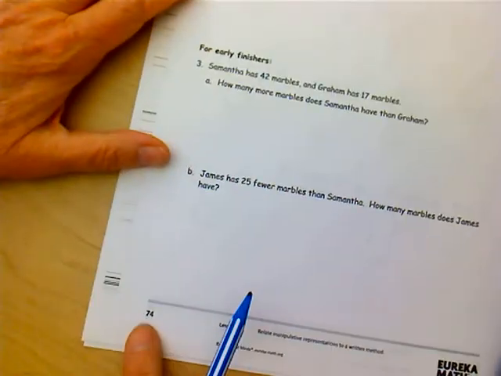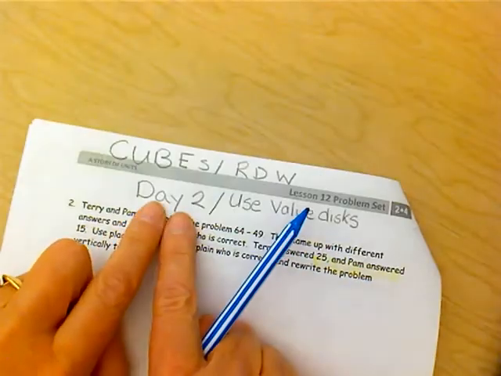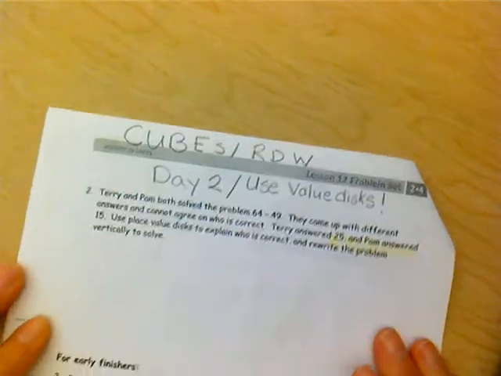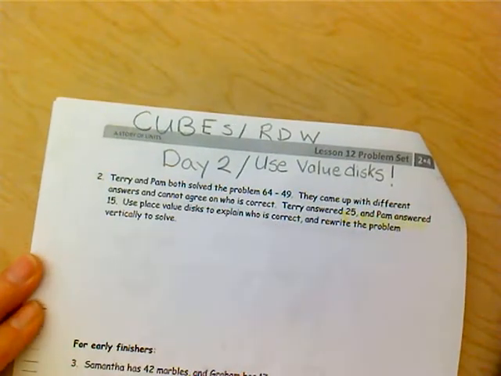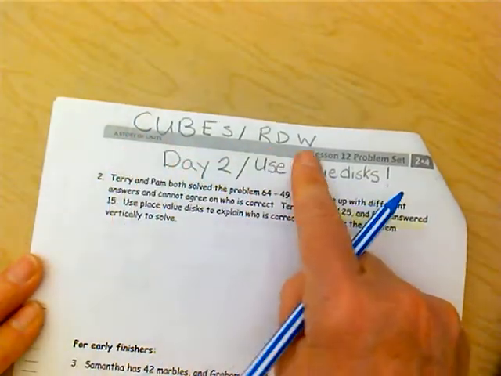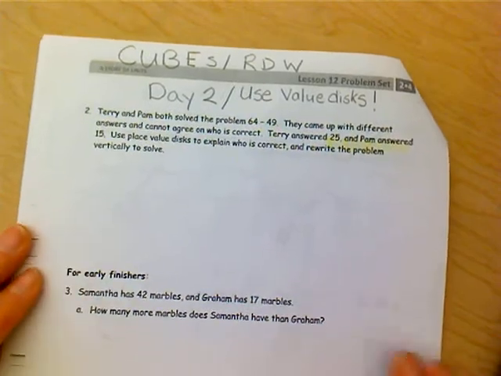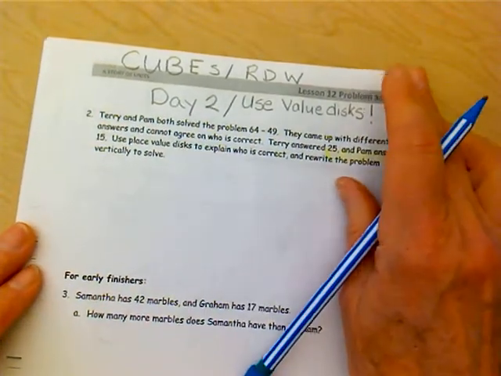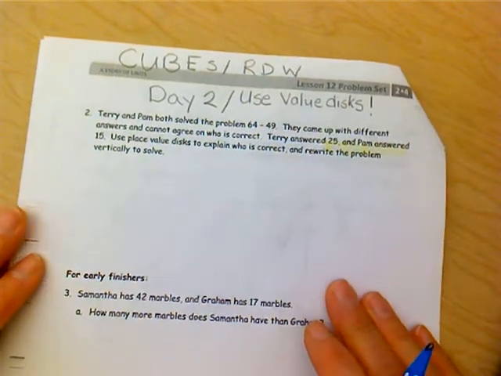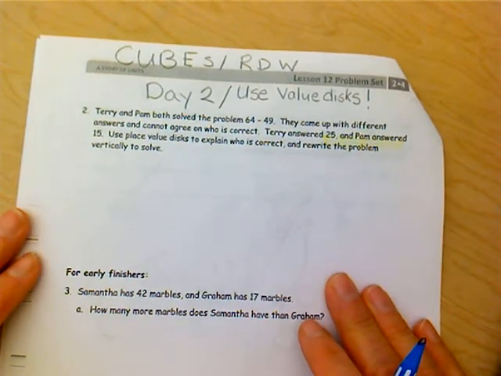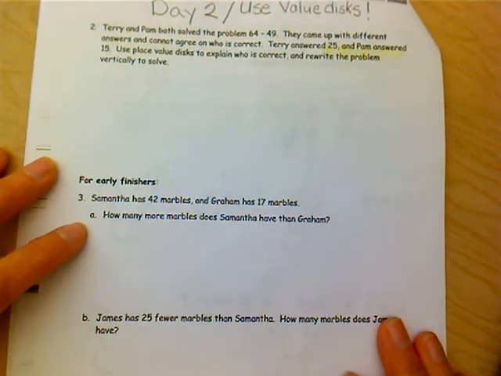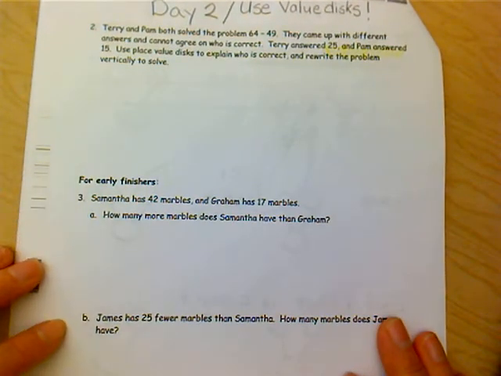On page 74 will be day 2. Please use the value discs, my friends. Remember, because we have 3 word problems, to use cubes and read, write, and draw. So you are going to be very careful with problem number 2. You're trying to find out a person's mistake and decide which person did the problem correctly. And on problem 3, part A is a problem and part B is a problem.